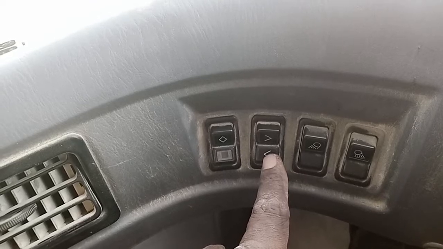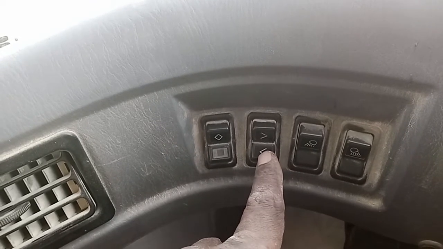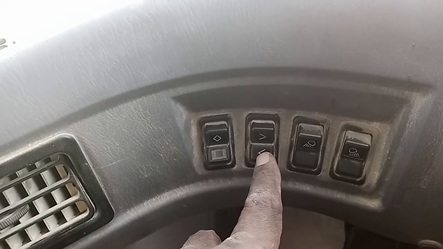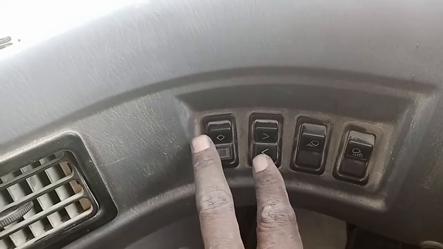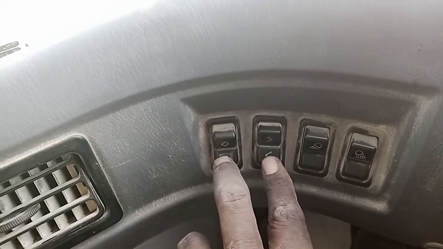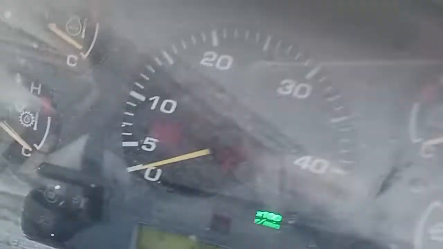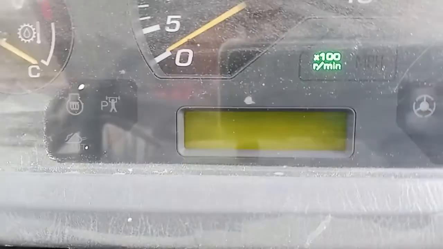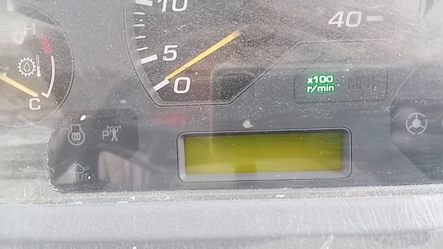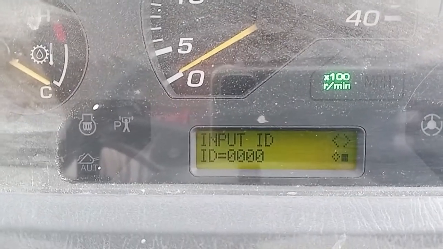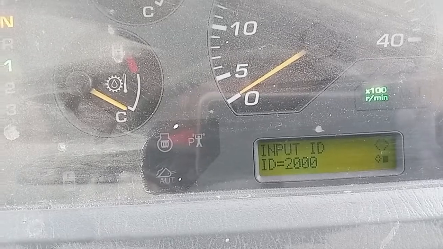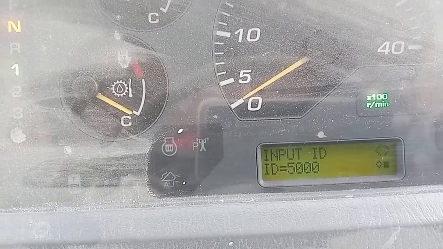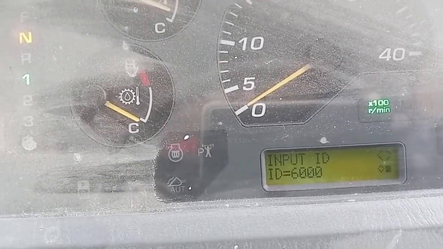Okay, it is a little difficult to combine, so I can show you the screen and these buttons. As I told you, when I press these two buttons at a time, I can enter this screen. Digits 1 to 6: 1 2 3 4 5 6.